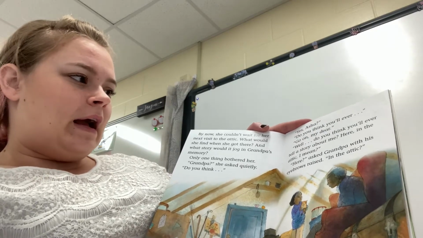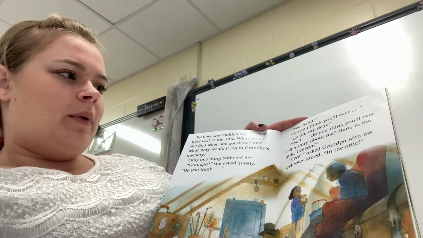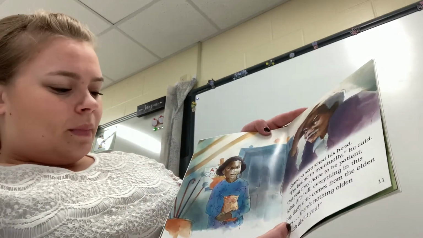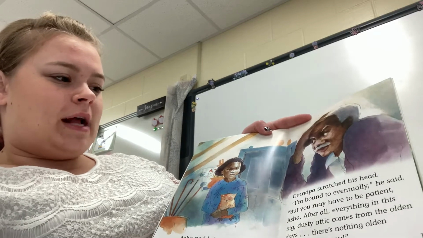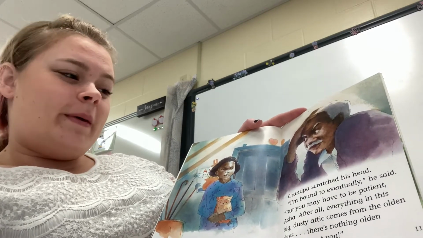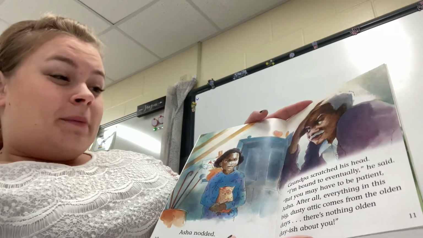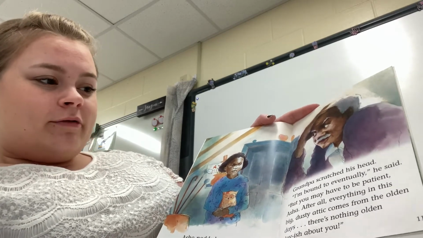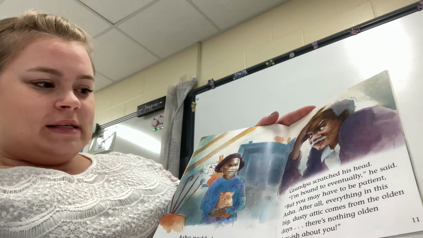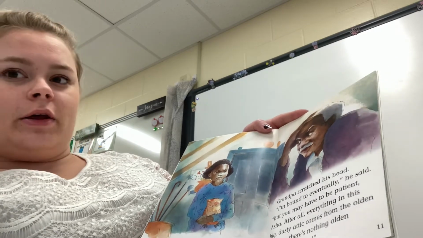Here in the attic, I mean." "Here?" asked Grandpa with his eyebrows raised. "In the attic?" Asha nodded. Grandpa scratched his head. "I'm bound to eventually," he said, "but you may have to be patient, Asha. After all, everything in this big, dusty attic comes from the olden days. There's nothing olden dayish about you."